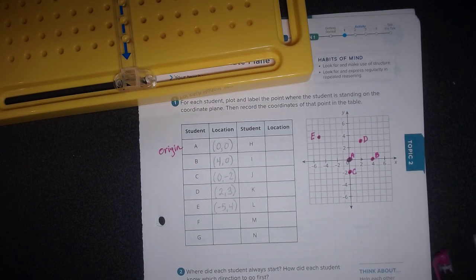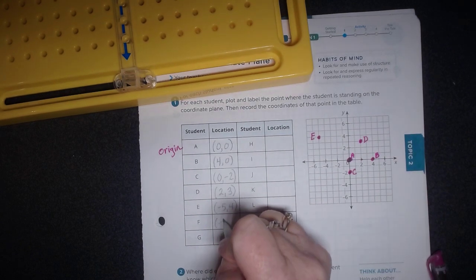Okay, point F, or student F, is going to be at -2, -3.